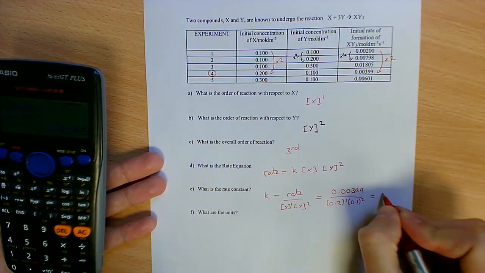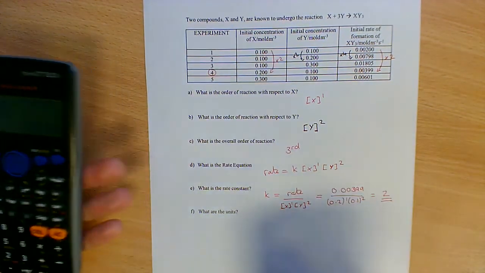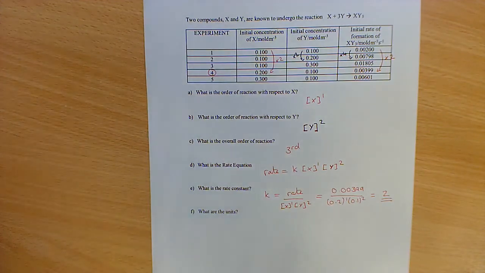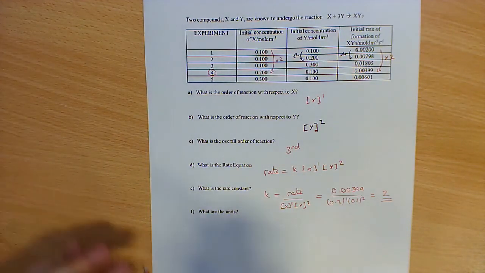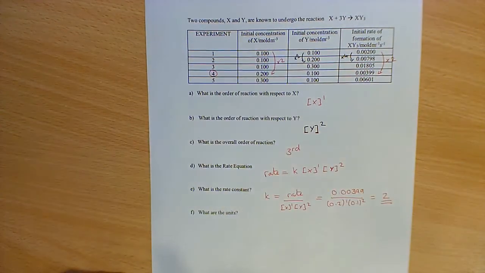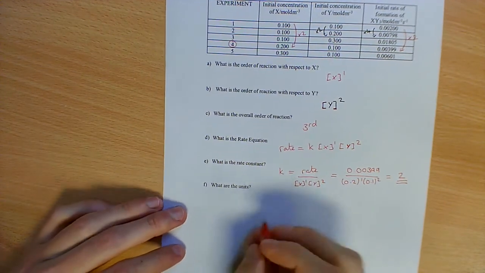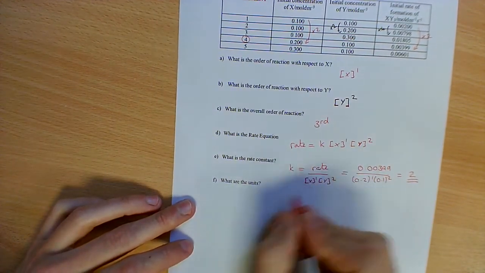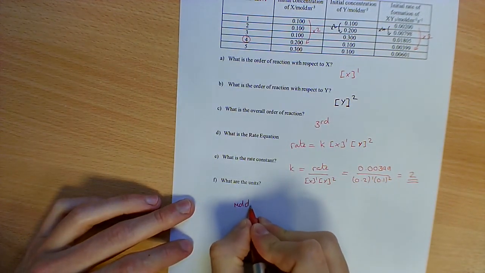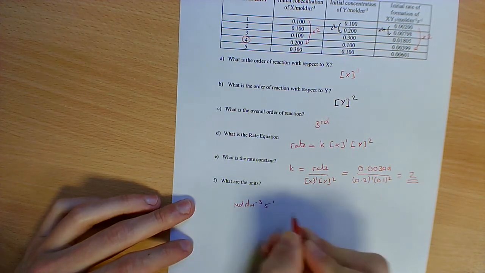Giving us a value of 2, and that is our rate constant. Like I said, the values that come out of these are quite random, so to check that's right, just substitute in the values from any of the other 5 experiments, and if you get the same answer, then you know it's the correct answer.